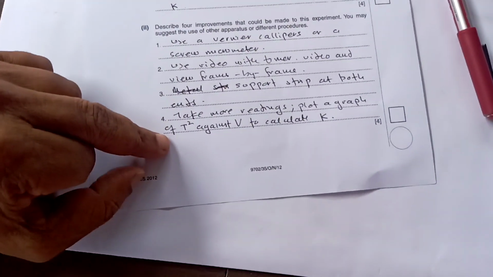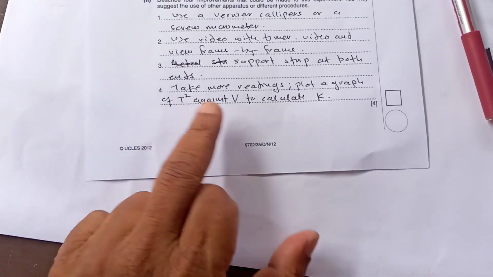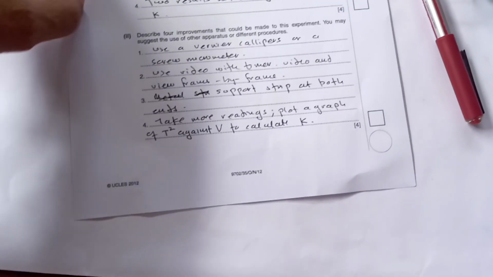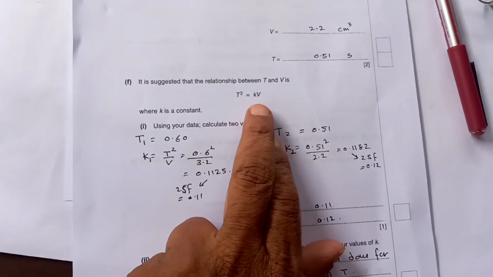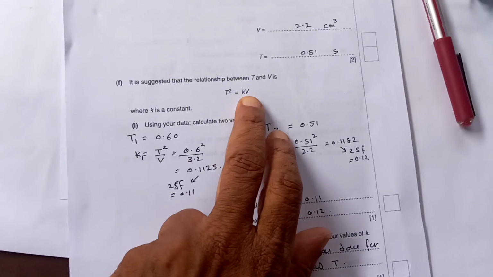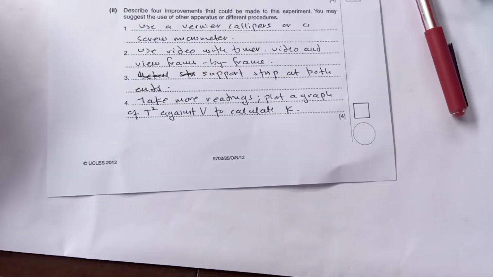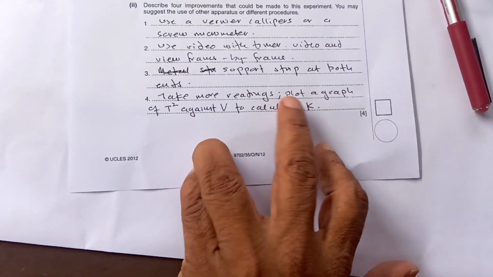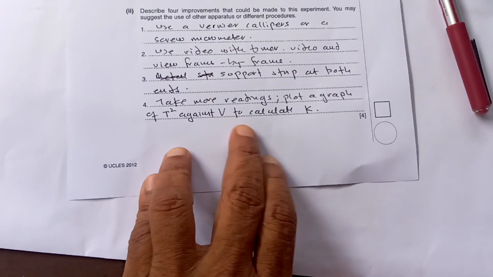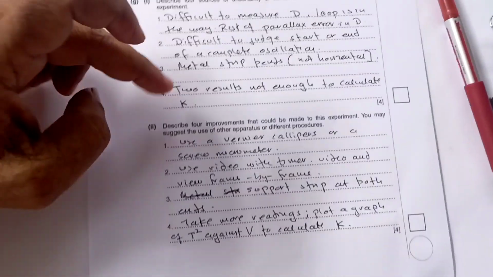So what we have to do is take more readings and plot a graph of T square against V. Why T square against V? Because how to get K here? We plot T square against V, then the gradient will give you K. So you take more readings, you plot a graph of T square against V to calculate the value of K. This is always like that.